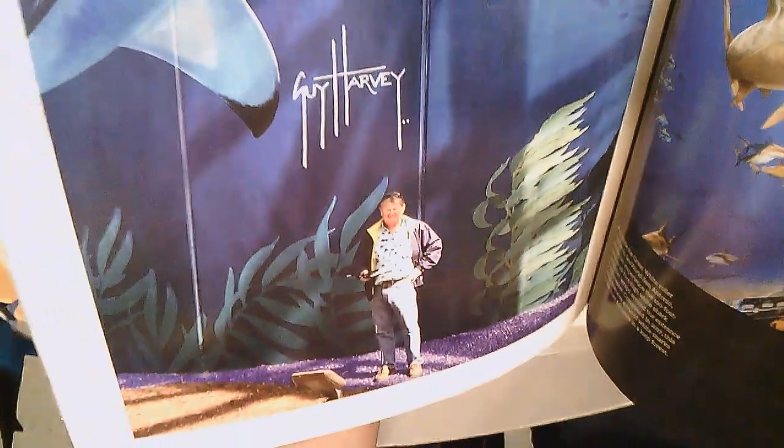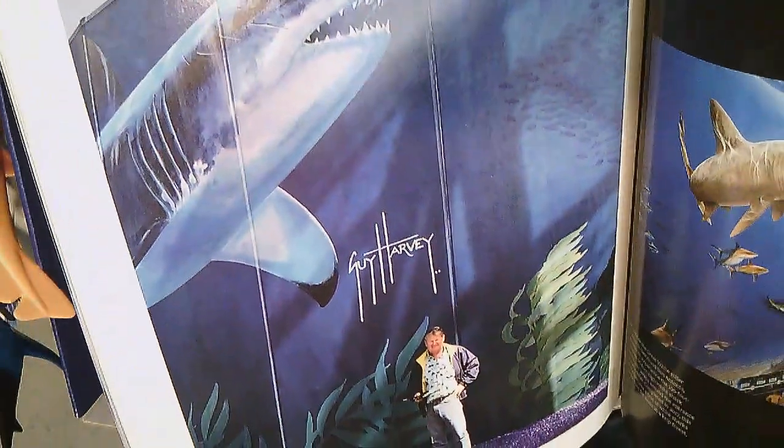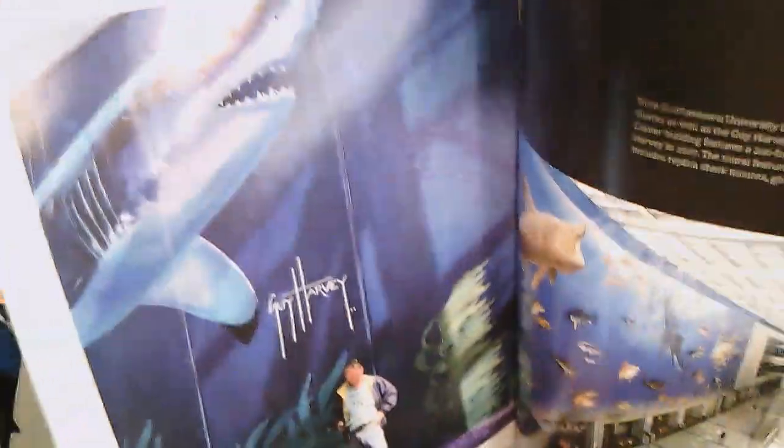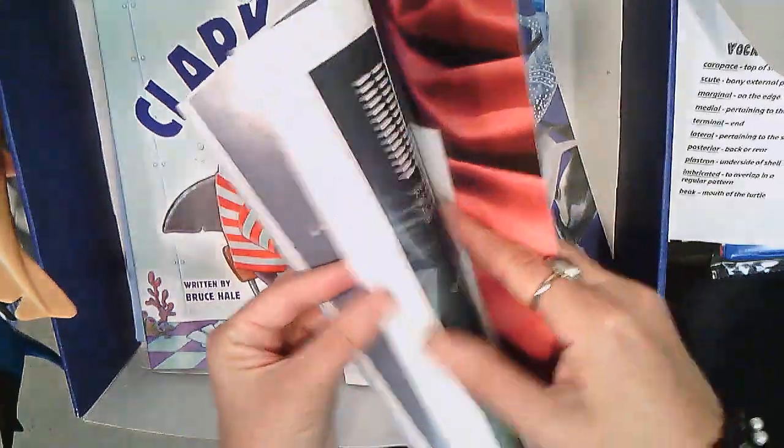There's Guy Harvey, and that's the painting in SeaWorld, I believe. So these are all murals. There's also a painting on a cruise ship in here, and a helicopter in the magazine, so that you can see all of his paintings. I think I already showed you.